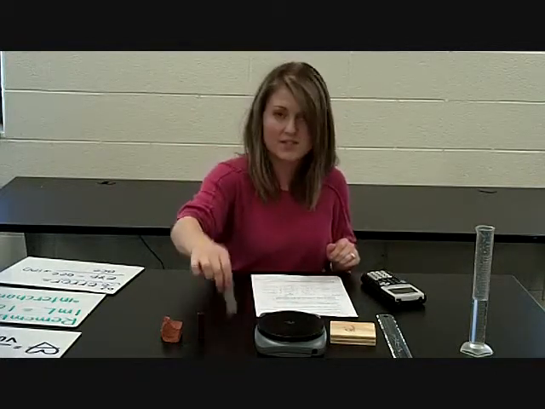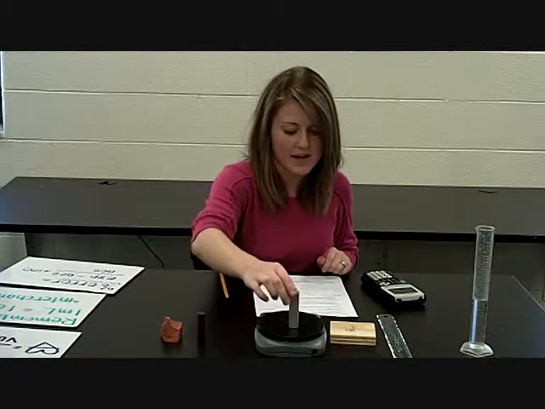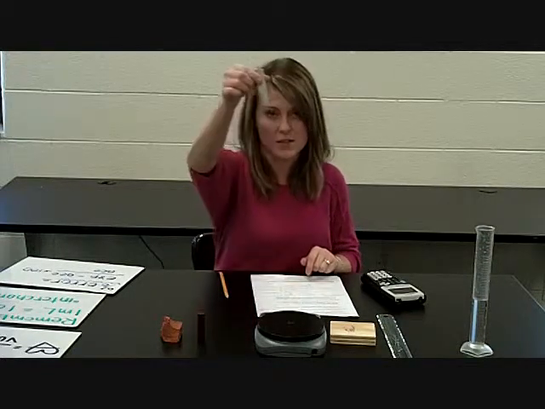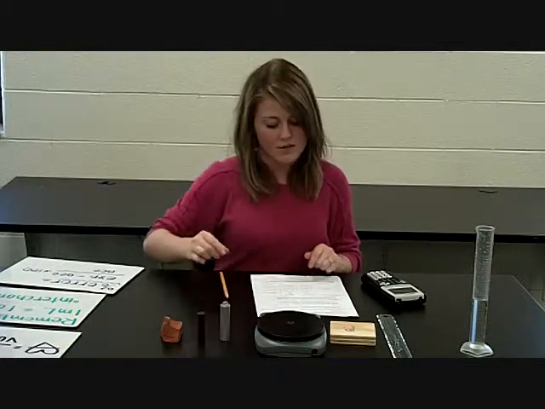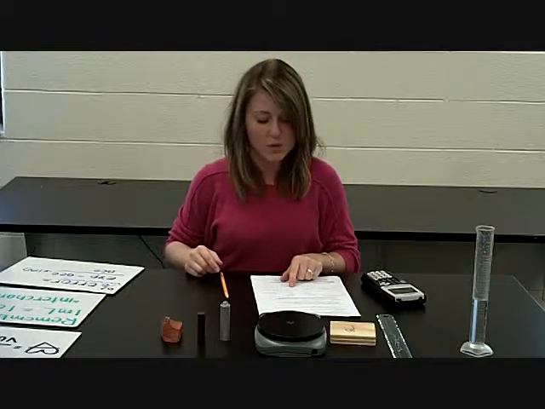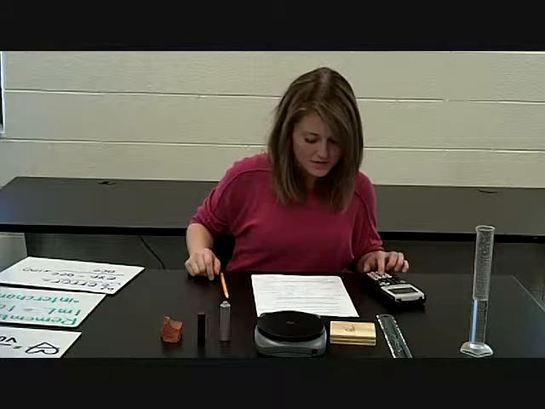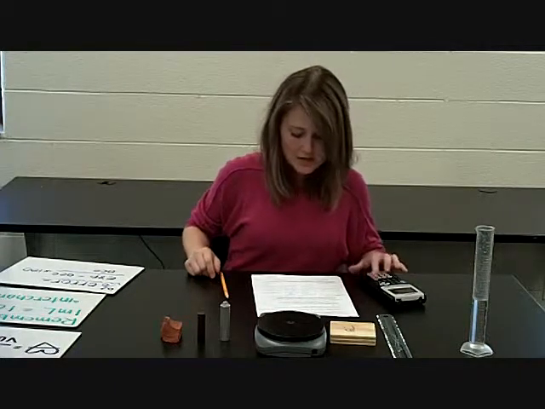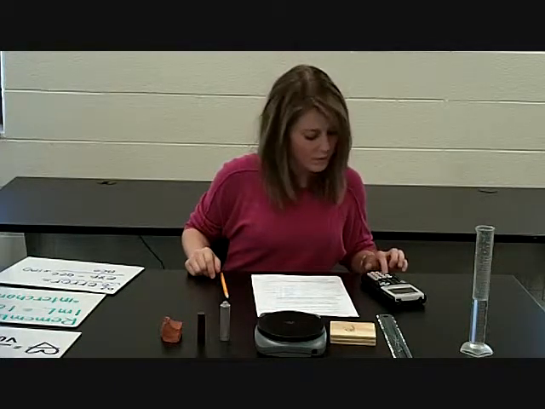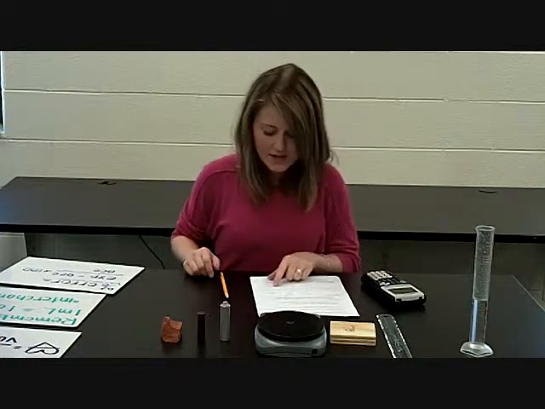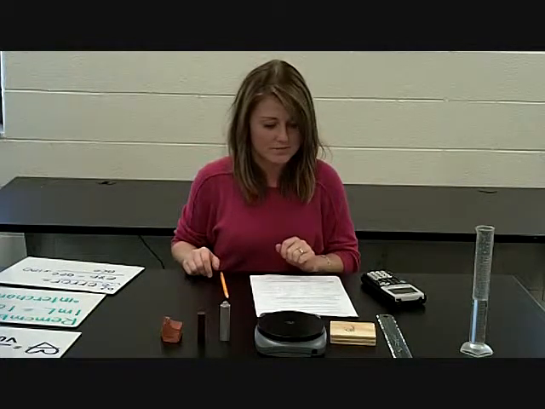Next up is our metal cylinder, so let's go ahead and get the mass of that. It shows 55.8 grams as the mass of this metal cylinder. The volume we used in the last video was 20.1 milliliters. So again, we're taking our mass, which is 55.8 grams, you're dividing by the volume, 20.1 milliliters or centimeters cubed, either one, and you get 2.78 grams per centimeter cubed.